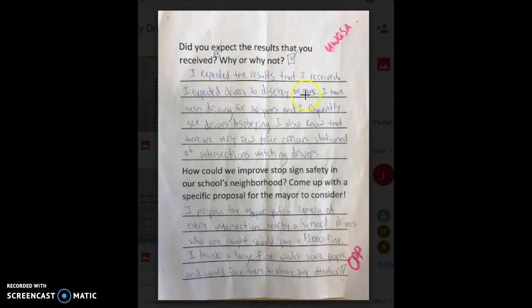I expected drivers to disobey because I have been driving for 20 years and I frequently see drivers disobeying. I also know that there are very few police officers stationed at intersections watching drivers. So you'll notice that I've checked off and fulfilled both answers to this two-part question.